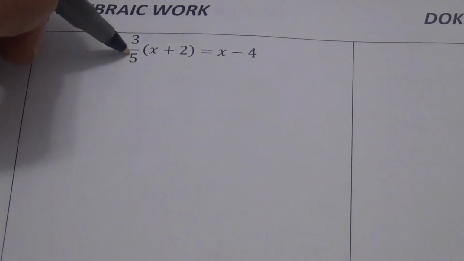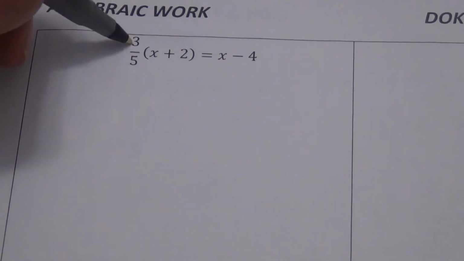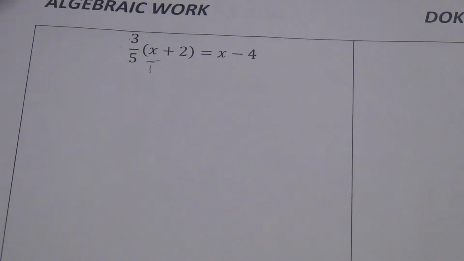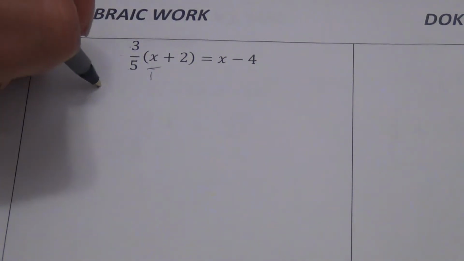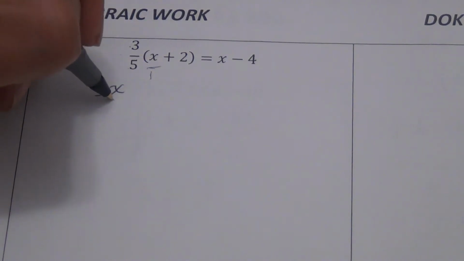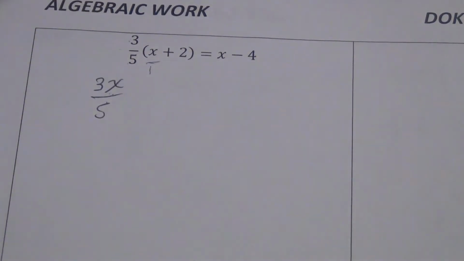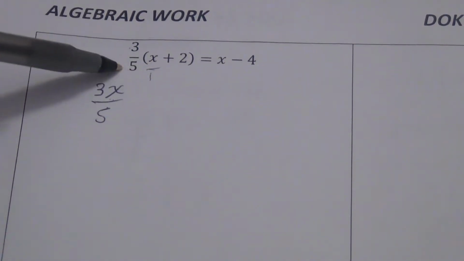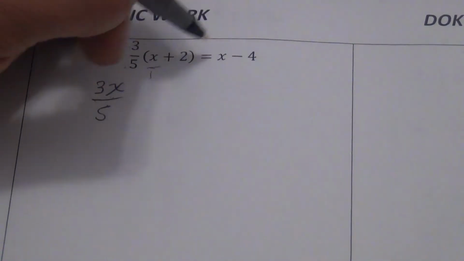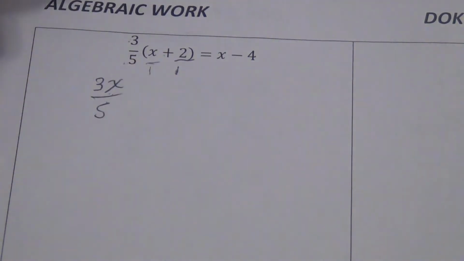Multiplying by a fraction, multiply by the top, divide by the bottom. So this is like saying x over 1 if you are confused. So x times 3, so it's 3x over 5, however you look at it. Then 3/5 times 2. Remember that this is also 2 over 1.